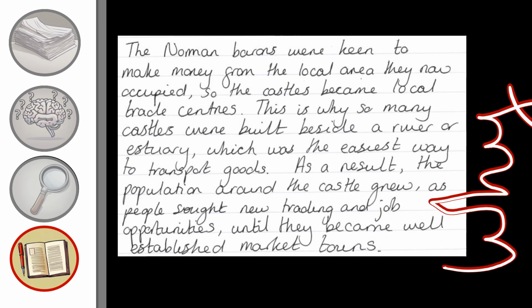So this is what I wrote for my 3 sentences of explanation. The Norman barons were keen to make money from the local area they now occupied, so the castles became local trade centres. This is why so many castles were built beside a river or estuary, which was the easiest way to transport goods. As a result, the population around the castle grew as people sought new trading and job opportunities until they became well-established market towns.